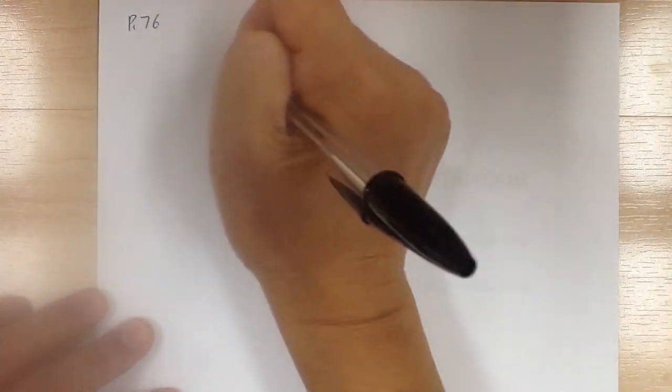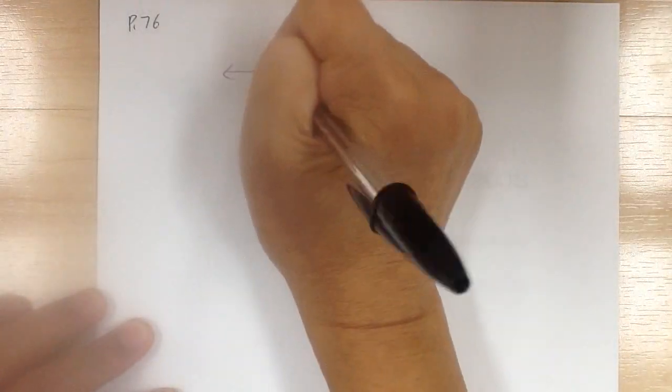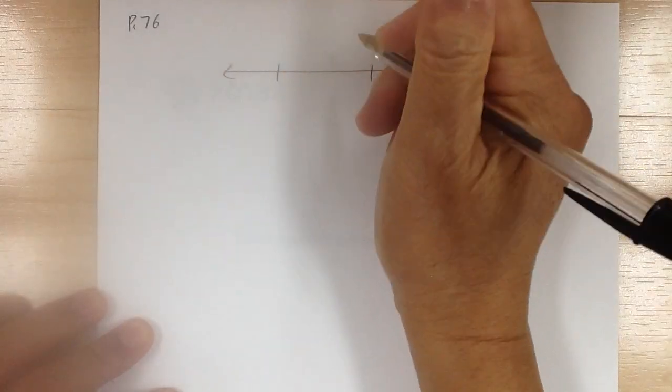Let's go to page 76, and this is section 2-5. The objective of this lesson is to solve absolute value sentences graphically. Okay? And so let's go ahead and remember that the absolute value means the distance.